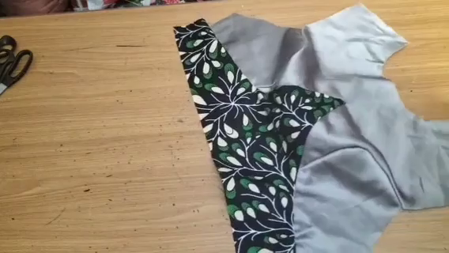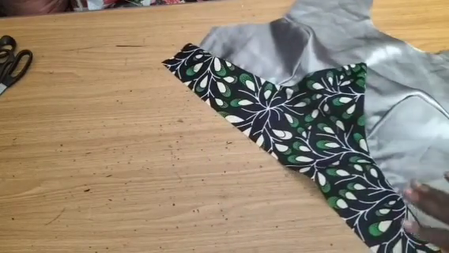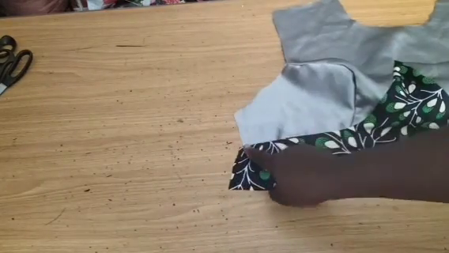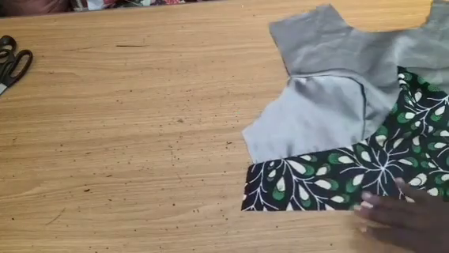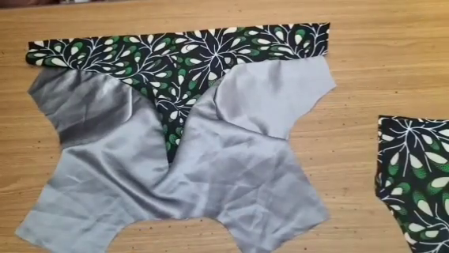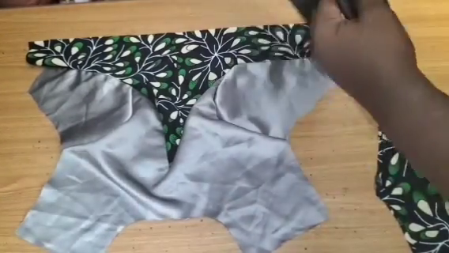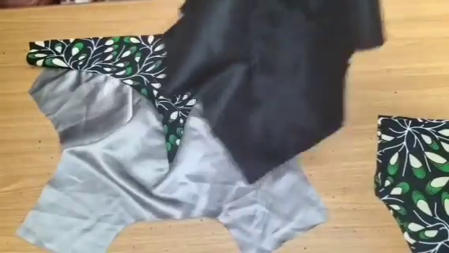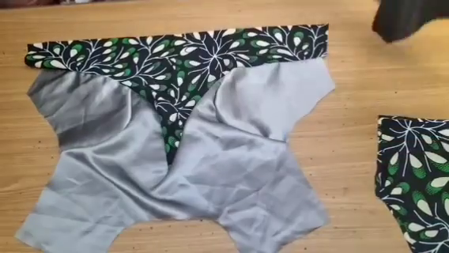So I will do the same for the lining as well. So if you have little excess there, just cut it out. It does not affect anything at all. So this is my lining. I also stitched it in the same manner.